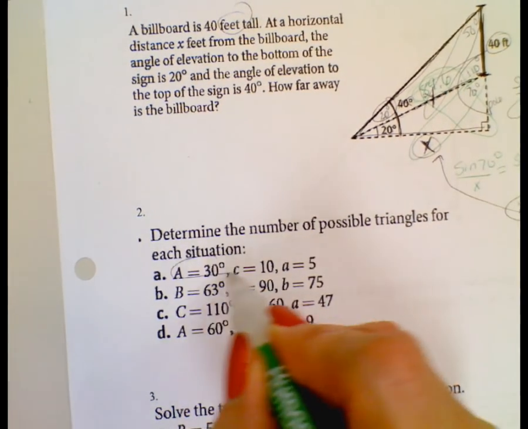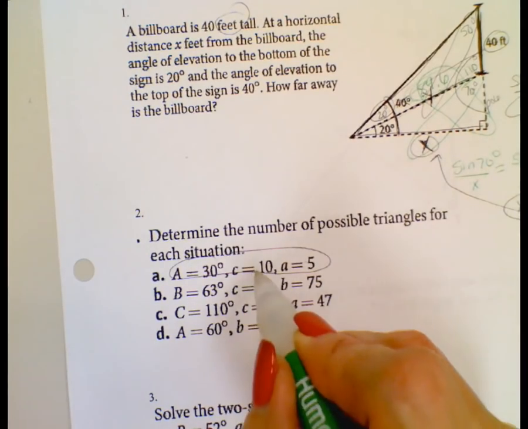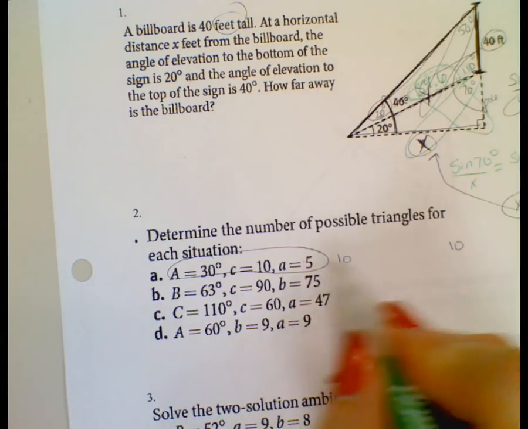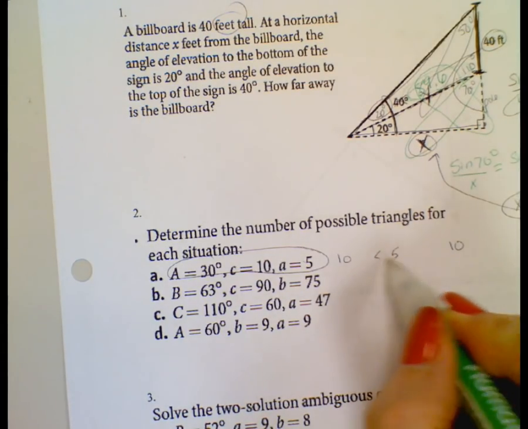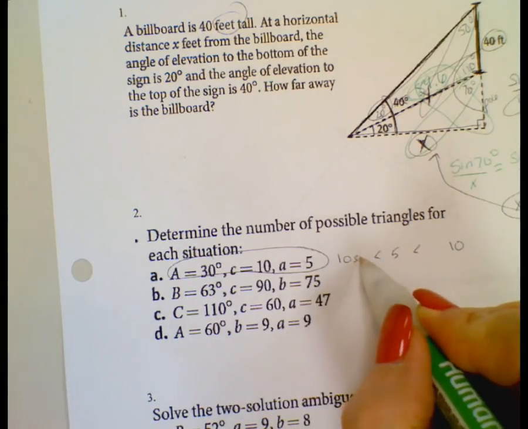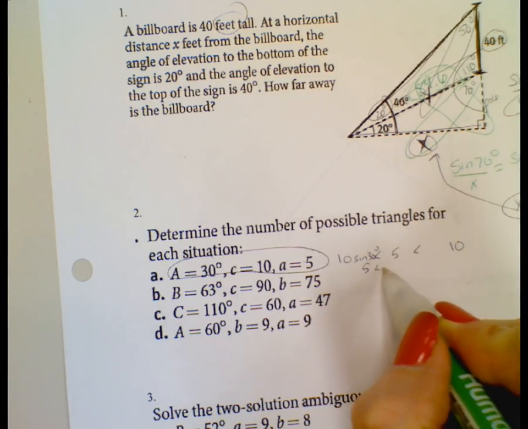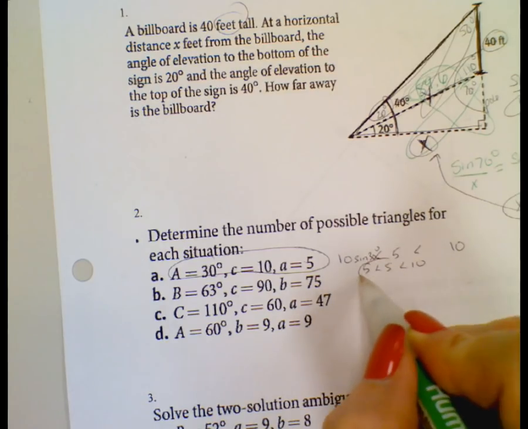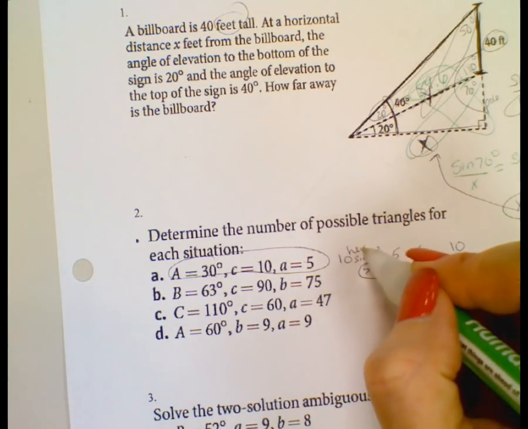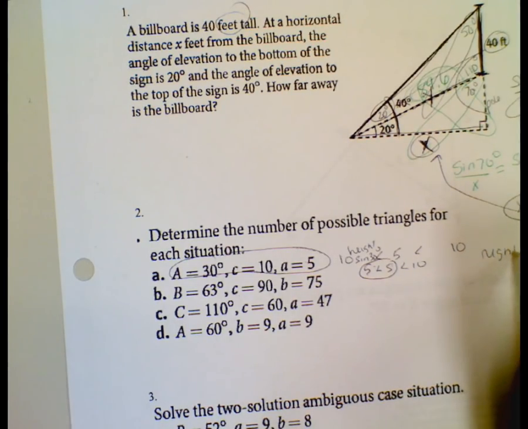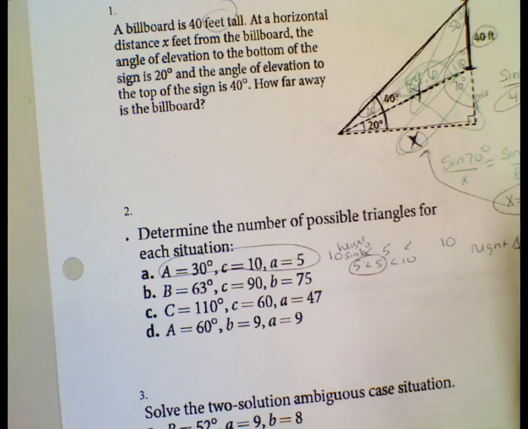So in this one right here, the oddball is A and A, the oddball is C. So that 10, the adjacent side goes on the outsides. The other side, 5, goes in the middle. Put in your less than signs, and then put in sine 30 with the first one. So sine 30 is 1/2. 1/2 times 10 is 5. Now the only time that you get the height, because this is the height, to be equal to this side right here, it means it's a right triangle. So this is a right triangle. And if it's a right triangle, there's one solution, or one triangle.